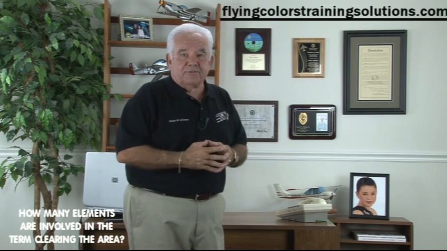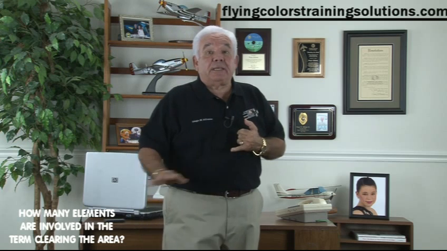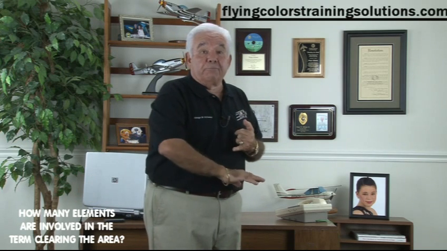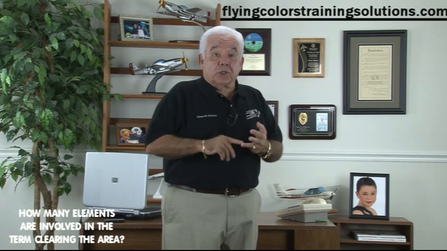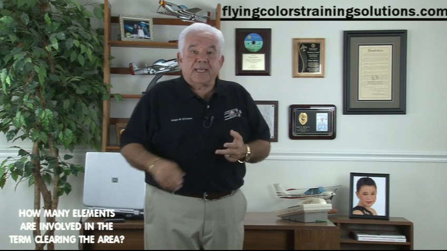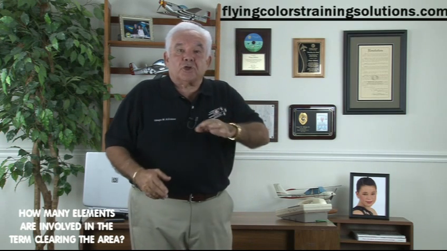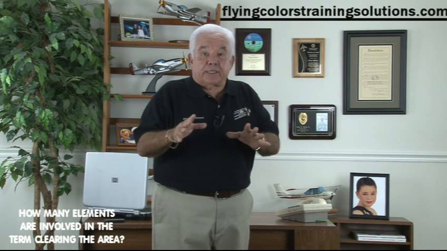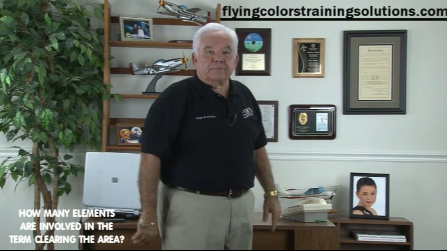How many elements are involved in the term clearing the area? In summary, there are 7 essential elements involved in the term clearing the area. 1, clearing the immediate areas surrounding the aircraft before making any turns. The clearing turn itself, exposing your aircraft to others, scanning the general maneuvering or practice area, continue clearing and scanning while performing the maneuver.